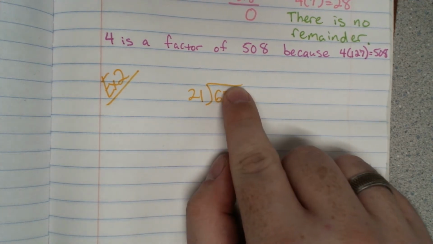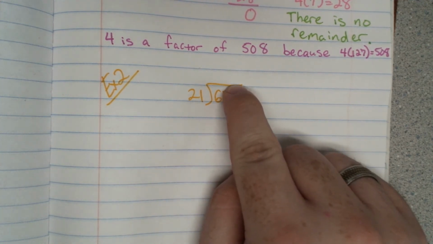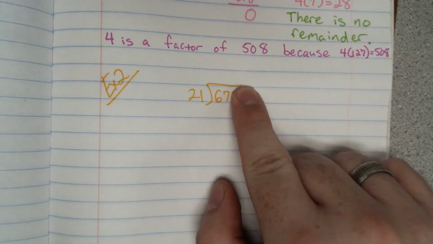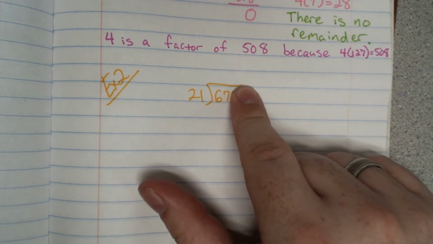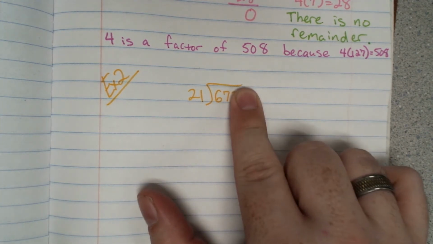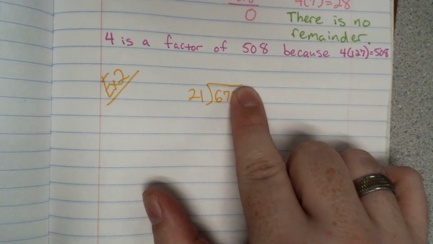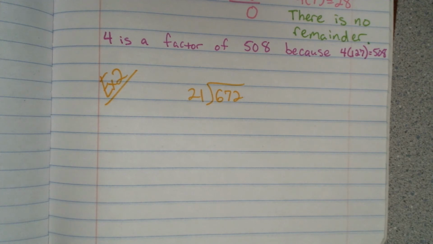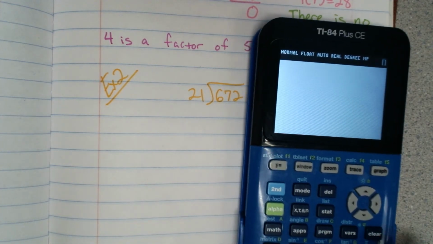How many times will that go into 6? Well, 21 is too big to go into 6. So we're going to move over one more number. How many times will 21 go into 67? It'll definitely go in at least once because 67 is bigger. So now we just look at our factors. Feel free to use a calculator if that helps. It kind of defeats the purpose, but sure.